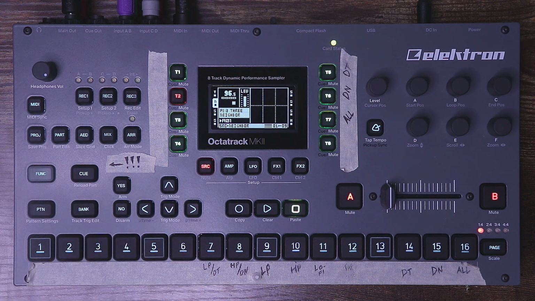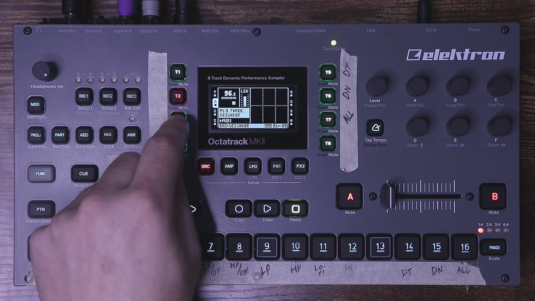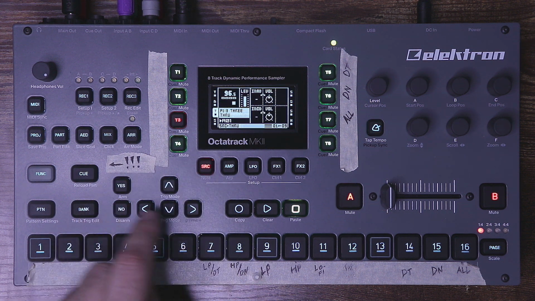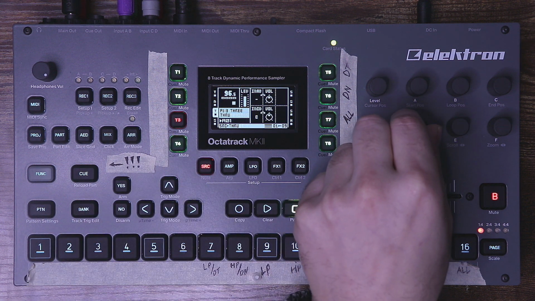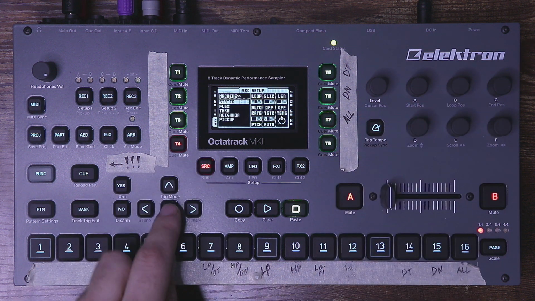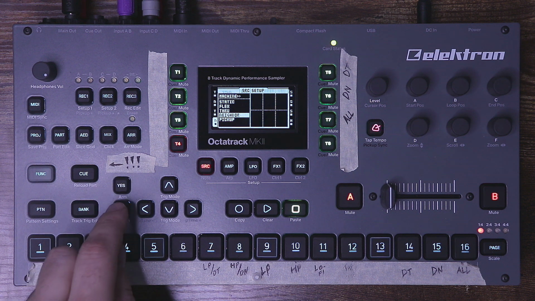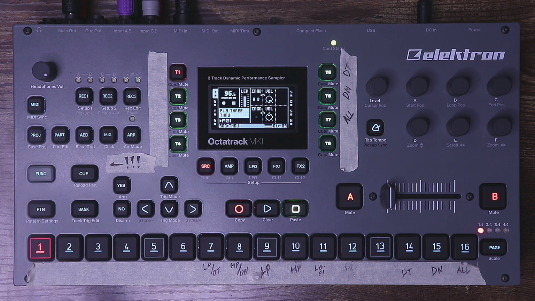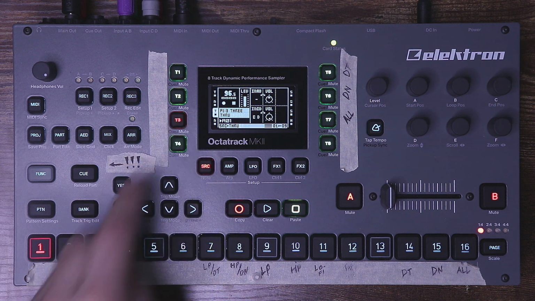We're now going to repeat this process for input C and D. THRU track, input C and D, volume 63, neighbor. On your THRU tracks, be sure to remember to put your playback trigs.